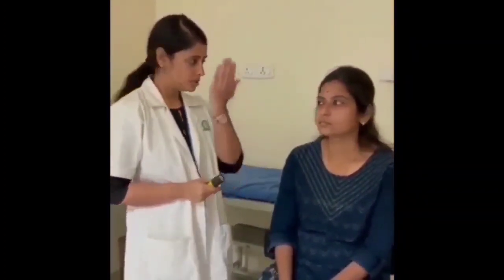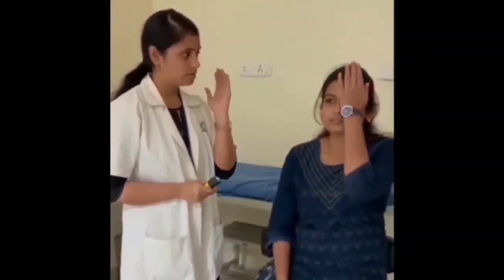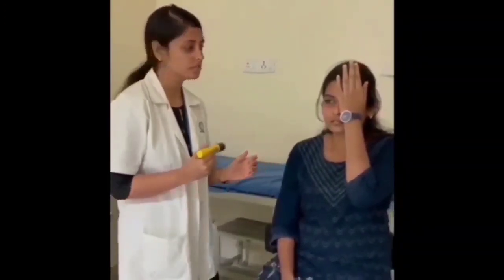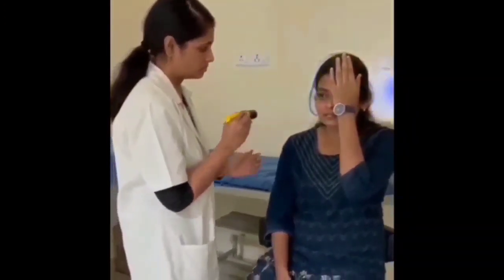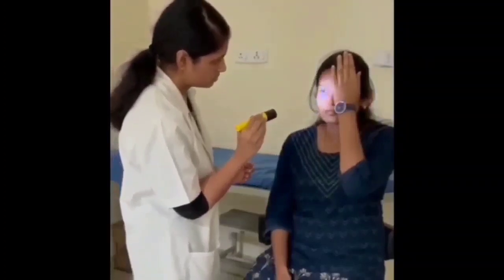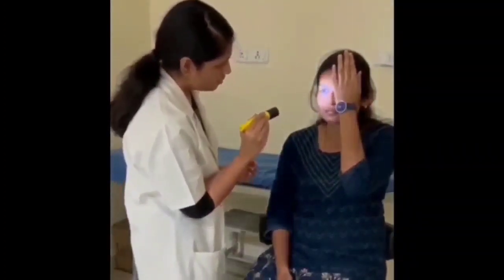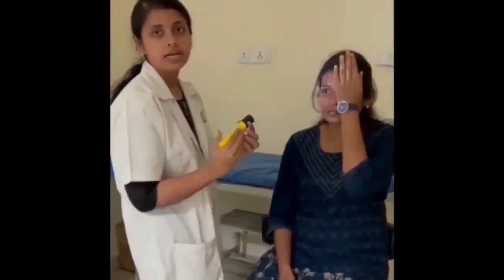And we should ask the patient to close the other eye. Please close the other eye like this. Now I am going to elicit the direct light reflex by shining the torch from the temporal side of the eye to be examined. Pupil is now constricting, so direct light reflex is positive in the right eye of the patient.